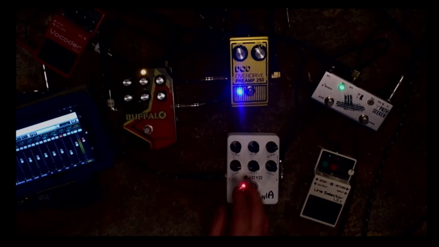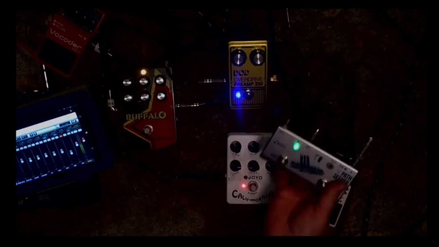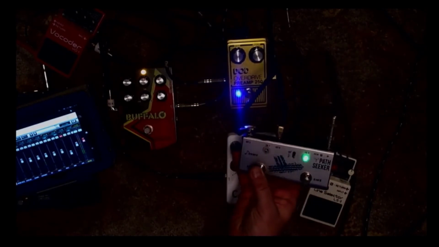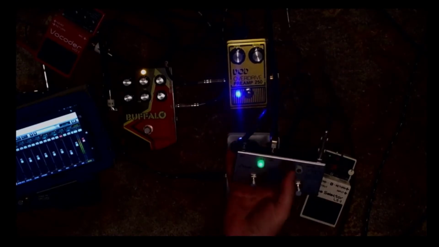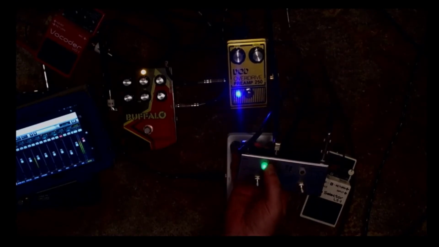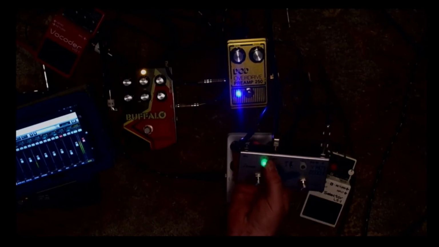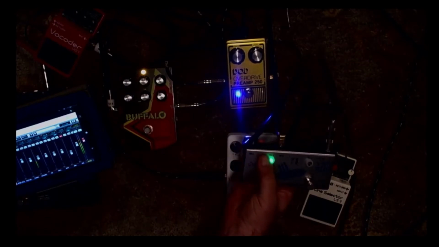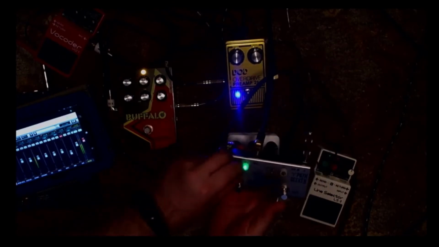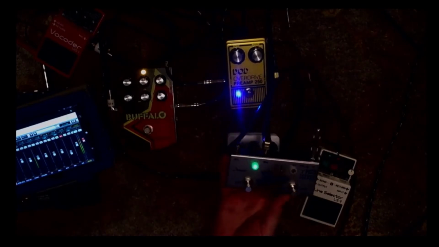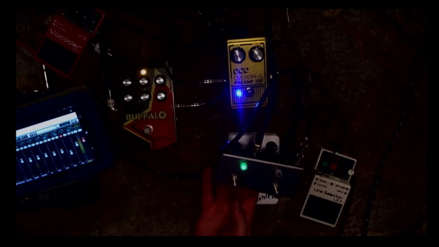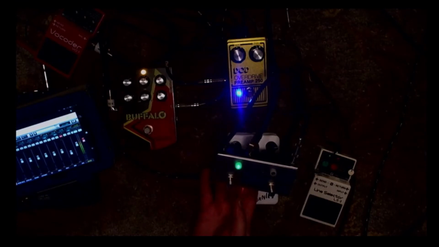So, you know, it goes back and forth. Let's kind of show you this, so you can see it's switching back and forth. So it has this cool little light, and actually the light is also a volume control. So you can see I'm turning it down, turn it back up. So if you have two different amps you're going into or two different pedal loops, you can use that to control the volume if you want one louder than the other, that kind of thing.